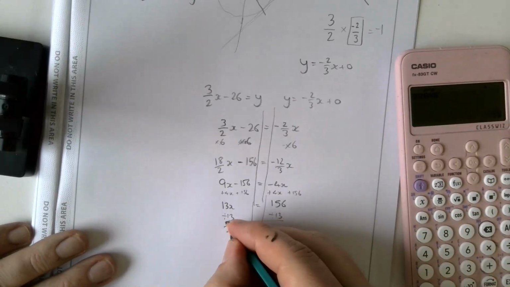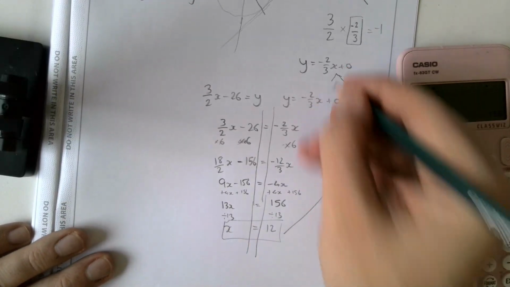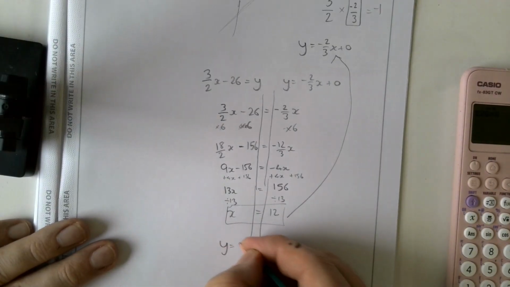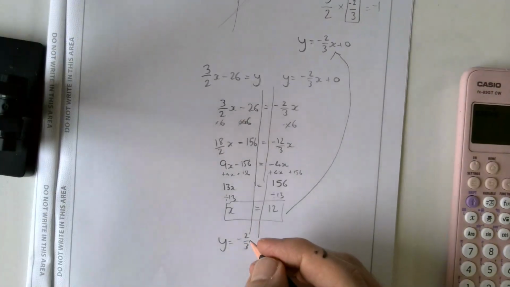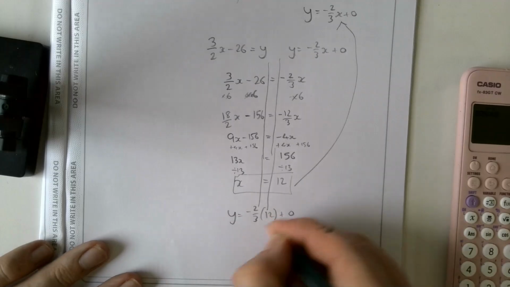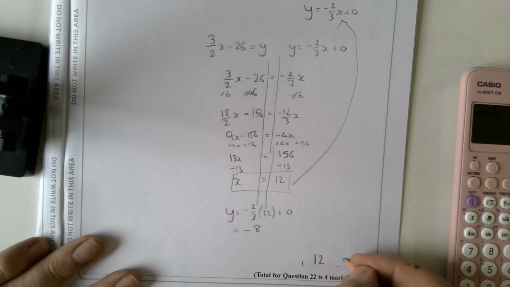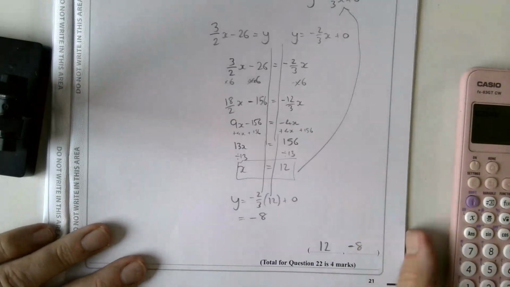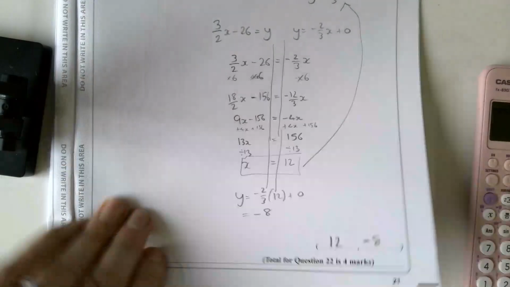So now if x equals 12, I'm just going to substitute that into either of my other equations. So y would equal negative 2/3 of x plus 0. So y would equal negative 8. Now if I was thorough, I could substitute that into the other one as well. But time is of the essence.